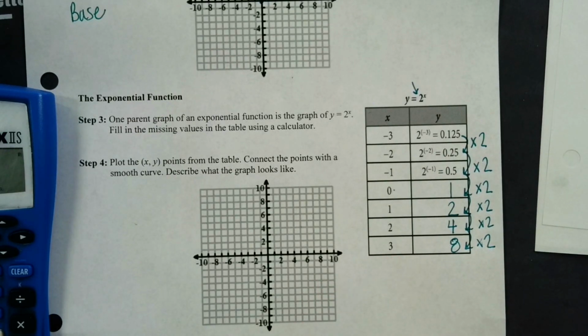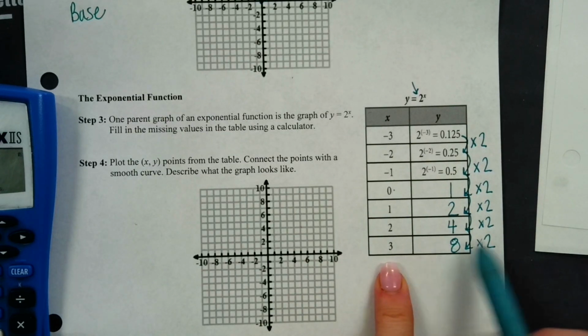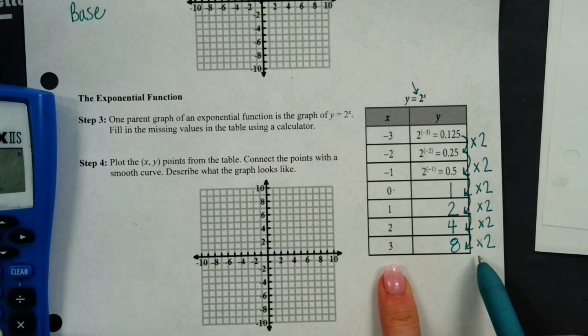Exponents is just multiplying. If I say 2 to the 3rd power, it's just 2 times 2 times 2. If I say 2 to the 4th power, it's 2 times 2 times 2 times 2. So exponents is just multiplying. And by adding one more exponent, we're multiplying it one more time.